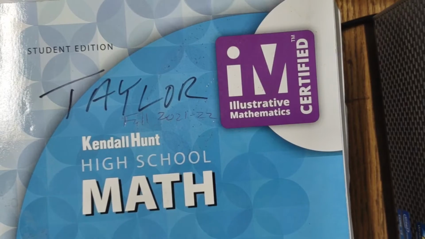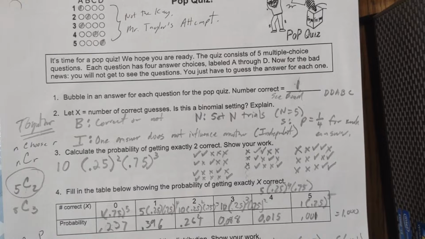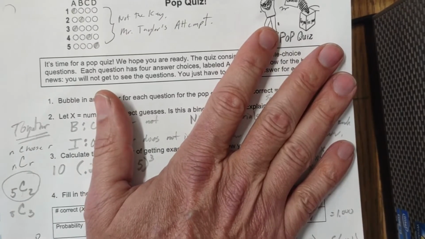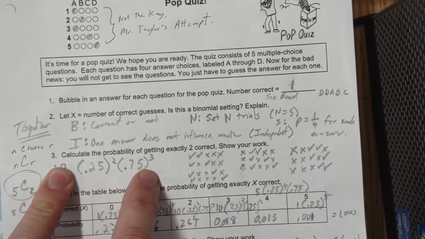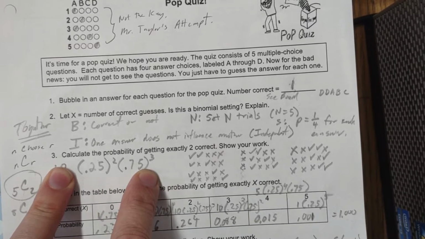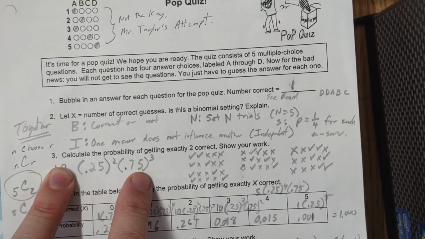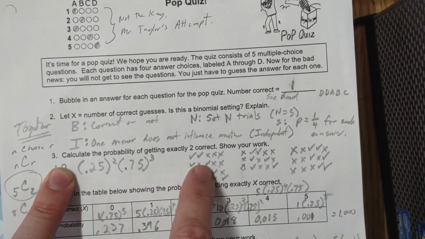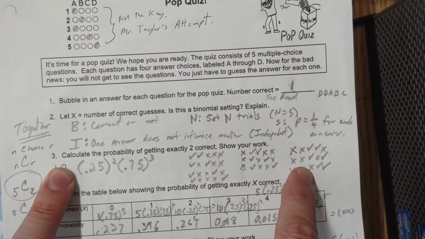The one thing I want to show on this key, so you have all the answers in Google Classroom, is that there were 2 ways to do number 3 here. So if you haven't done number 3 yet, don't look. Figure it out first. But 0.25 squared is me getting 2 right, and 0.75 to the third is me getting 3 wrong. But this is really like getting the first 2 right and the next 3 wrong, because there's a bunch of other possibilities here. So I've listed them all out, like the first 2 right, first and third. There's actually 10 of these. I was very careful. I got them all. Those are all the possibilities.